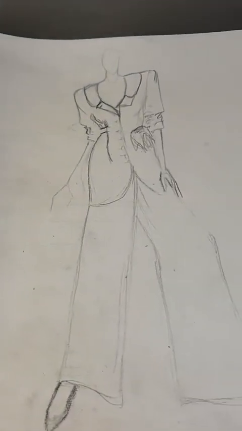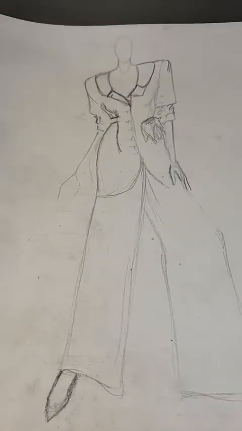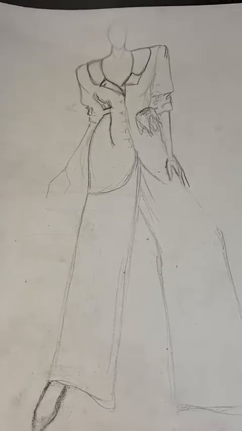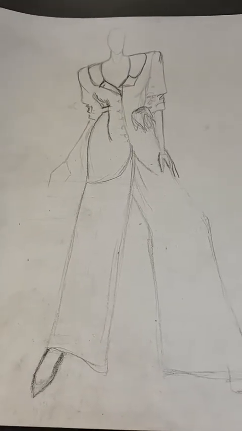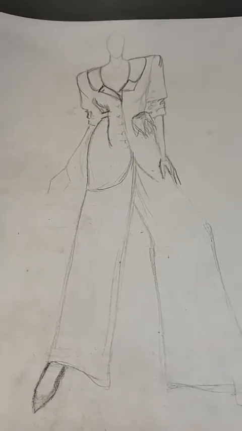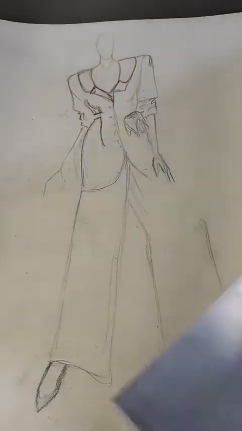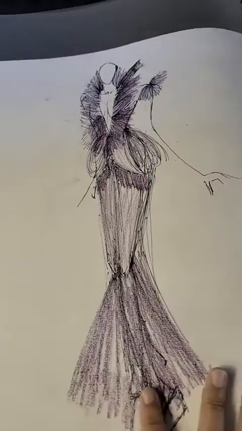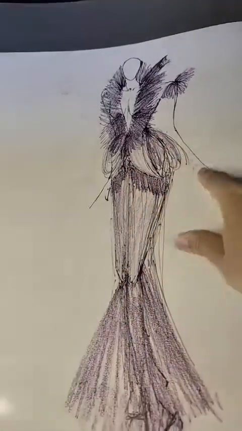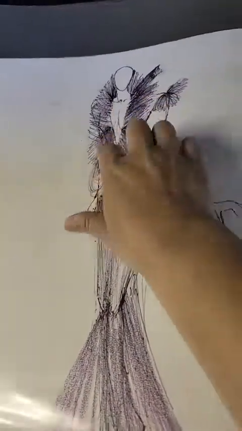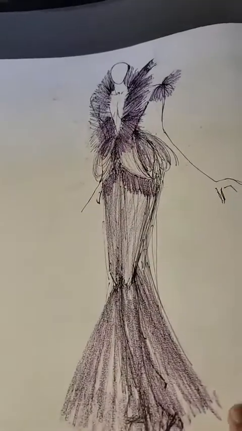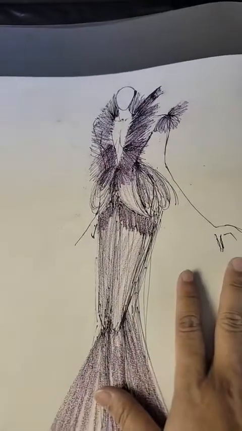Here's another one. Some of this fashion I designed myself, and some of them I got from Vogue magazines. As I mentioned, I used to purchase all the fashion magazines every single month. I love this one. This one is done in ink, and the texture is quite elaborate. This one is my own design.